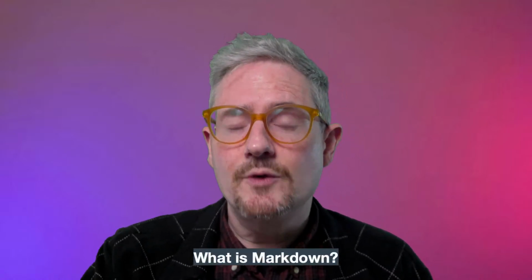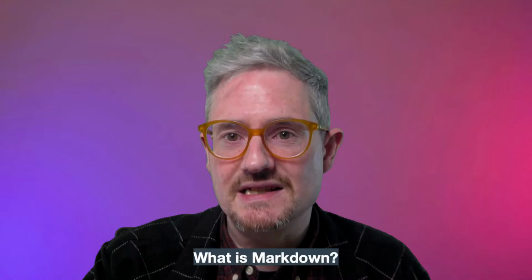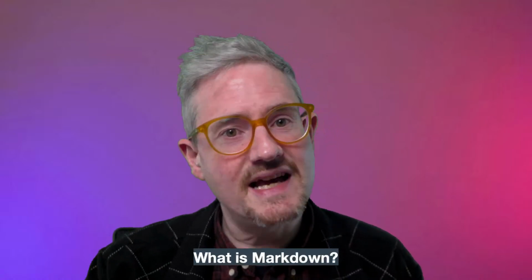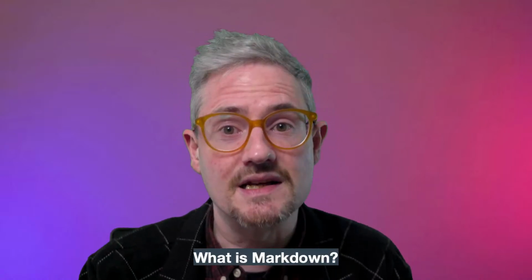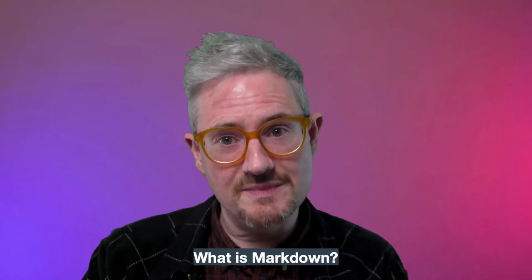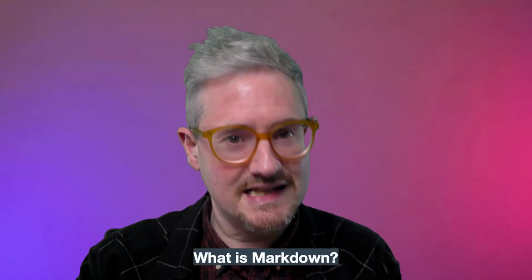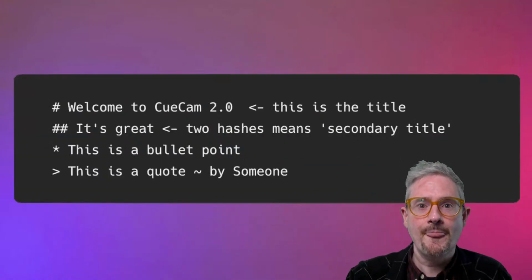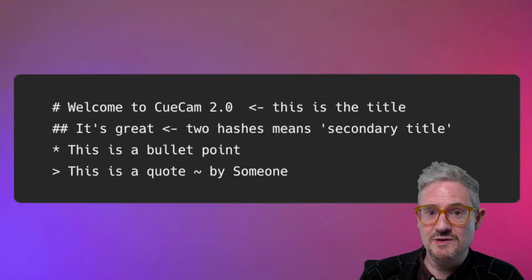Markdown is a way to write formatted documents in plain text, which is text that doesn't have extra information in it about fonts and colours and things like that. This is useful because you can then describe a document's structure and the meaning of its elements without deciding exactly how it's going to be displayed. So this is what it would usually look like.